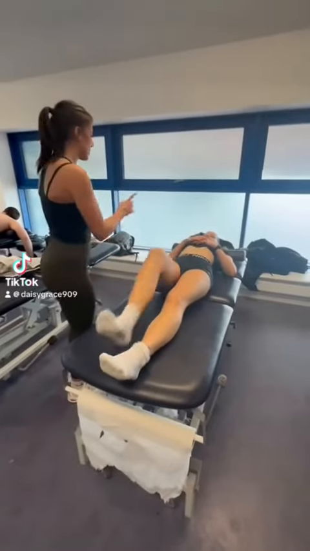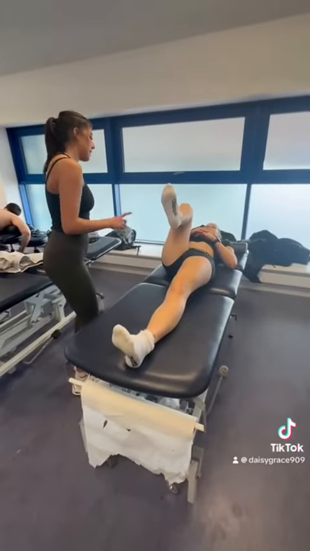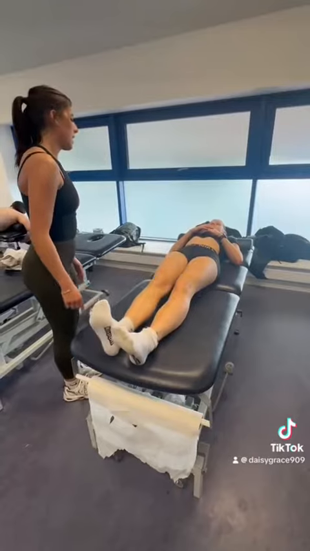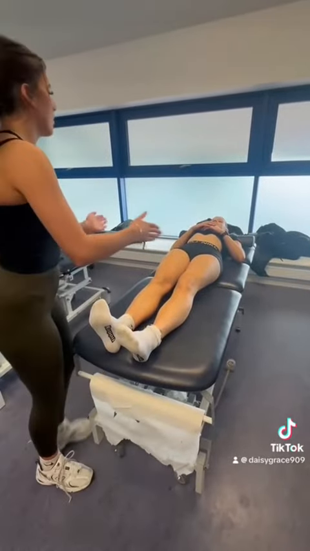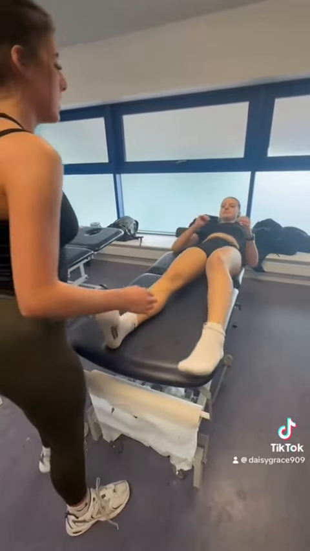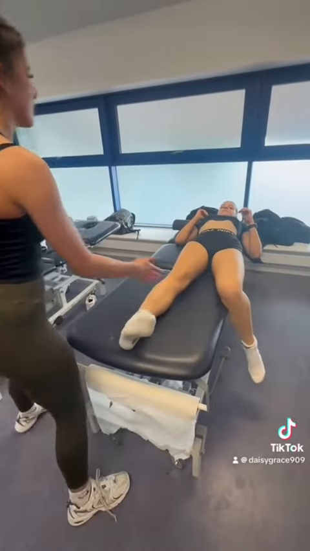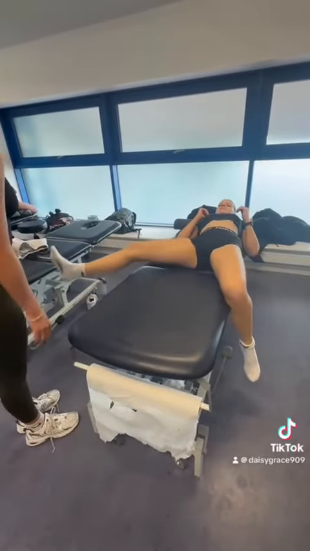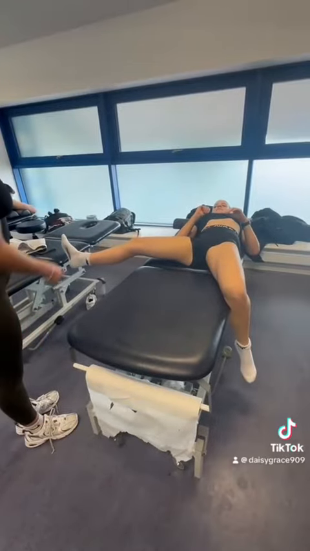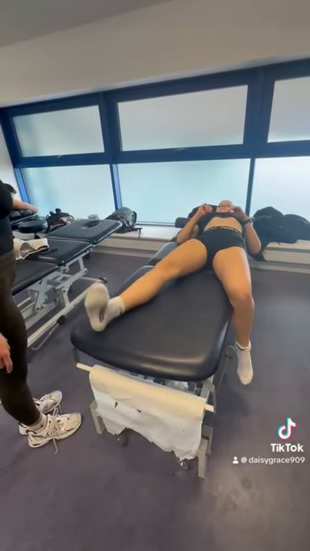In order to assess the client's active range of movement in the knee, I begin with flexion, so I ask the client to bring their knee up to their chest. And to assess abduction, I ask them to hook their left leg, the leg we're not assessing, over the edge of the bed and bring their right as far up to the side as they can.